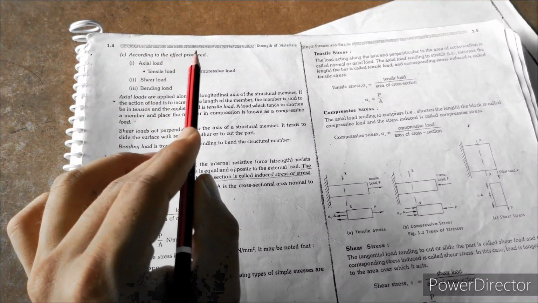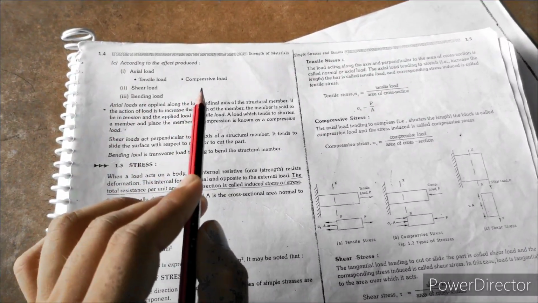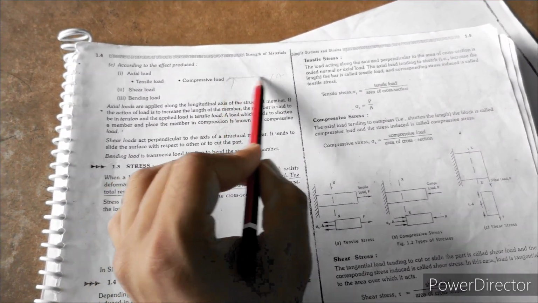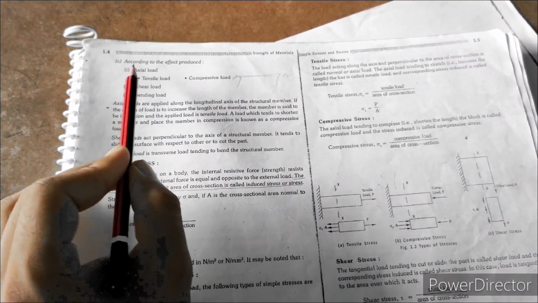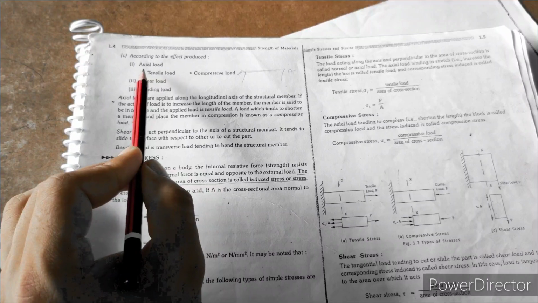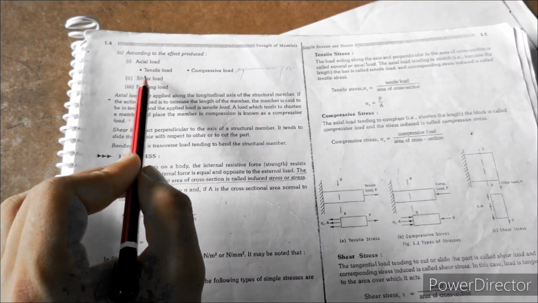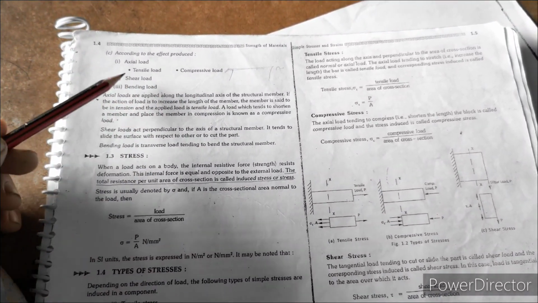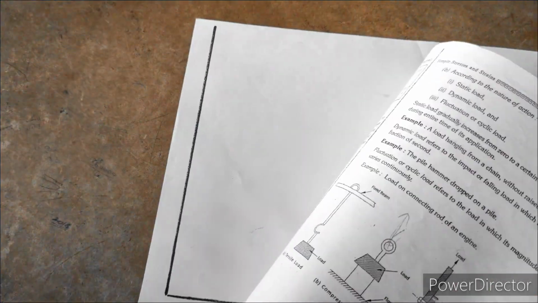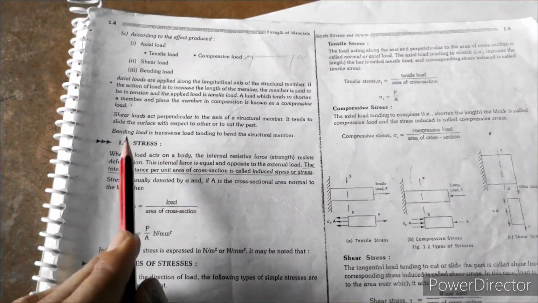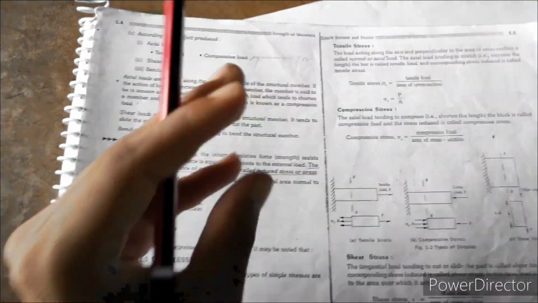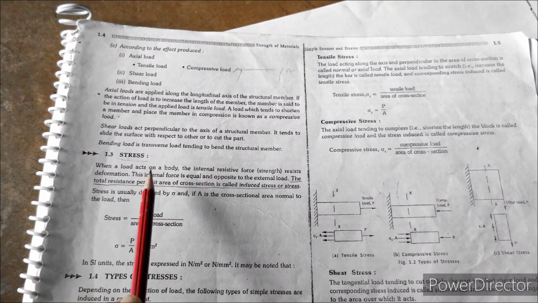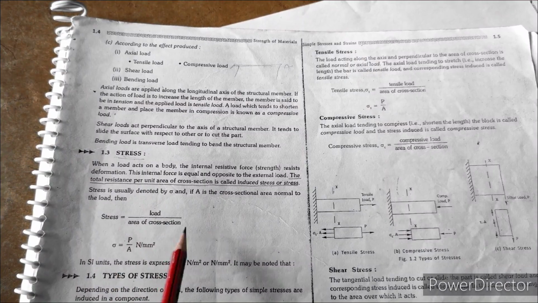According to the effect produced, loads are generally classified into axial load, which is sub-classified into two types: tensile load and compressive load. The second is shear load and bending load. We know that shear force is classified into two types: shear stress and strain energy.